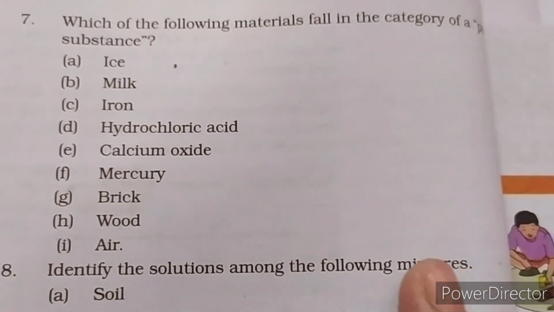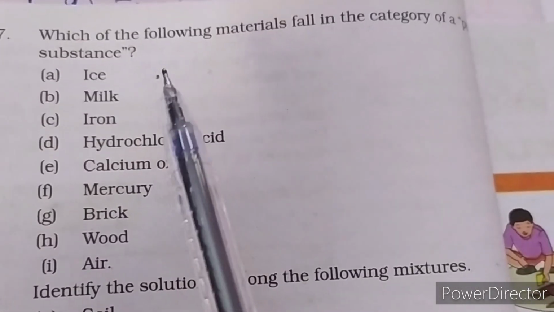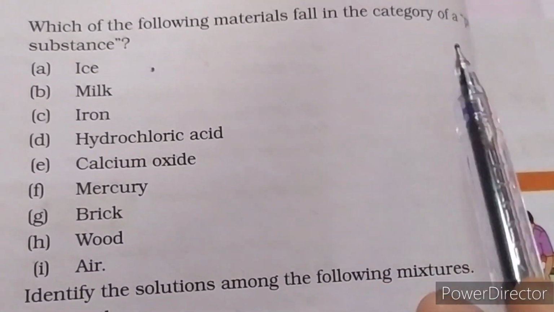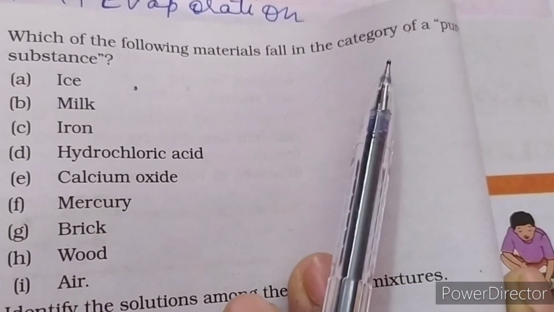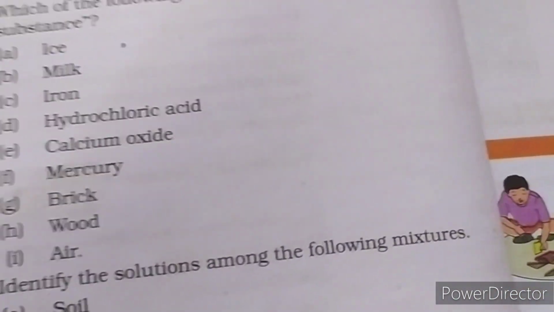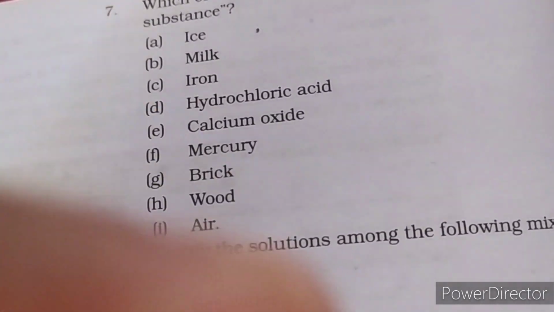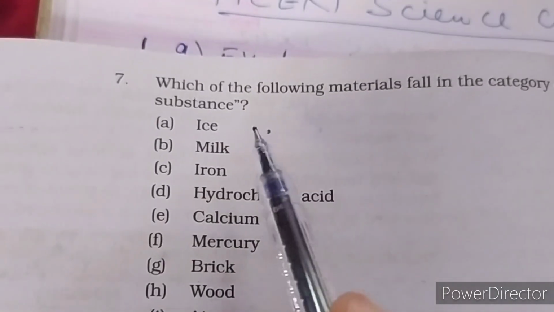Now let's see another question. They are objective questions only, so I will discuss it orally only. Which of the following materials fall in the category of a pure substance? Ice is a pure substance. Yes, ice is made up of water, and water is a compound, so water is a pure substance.